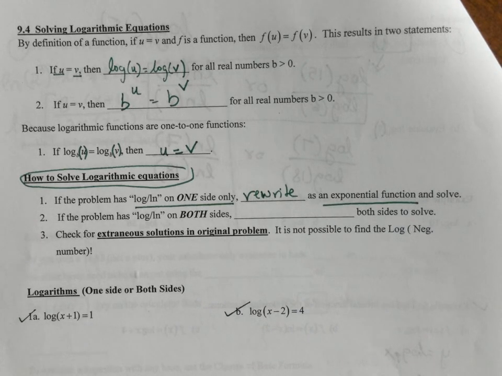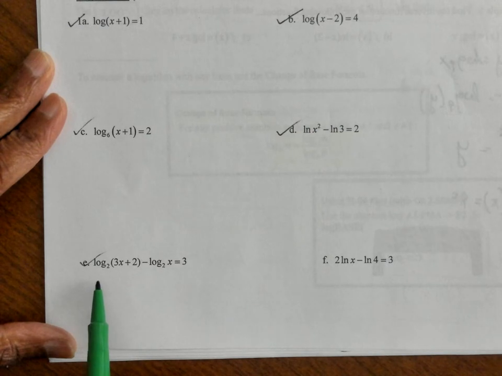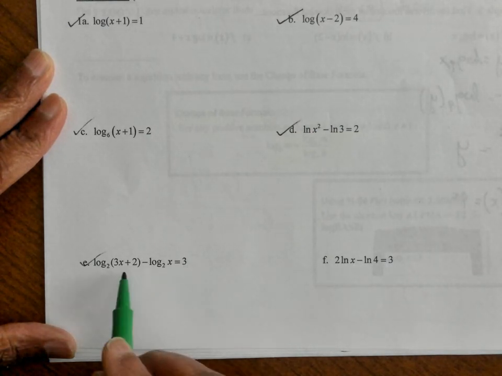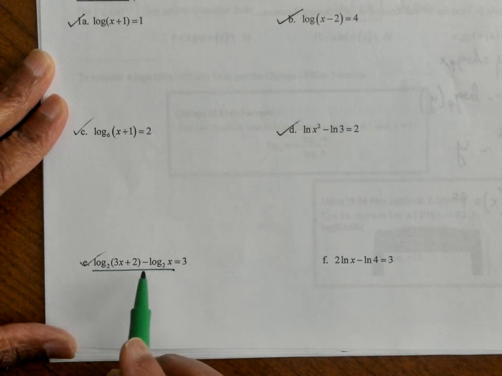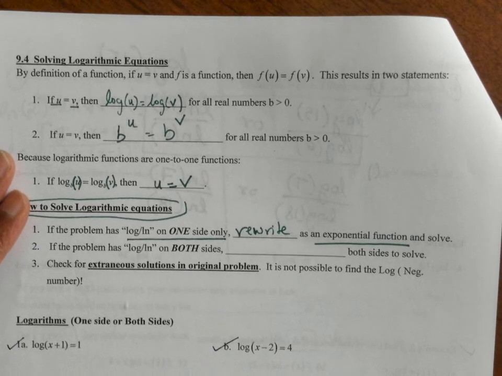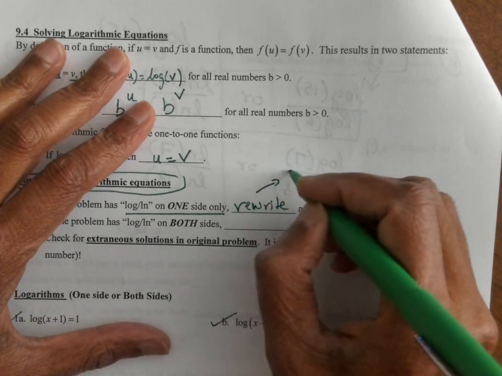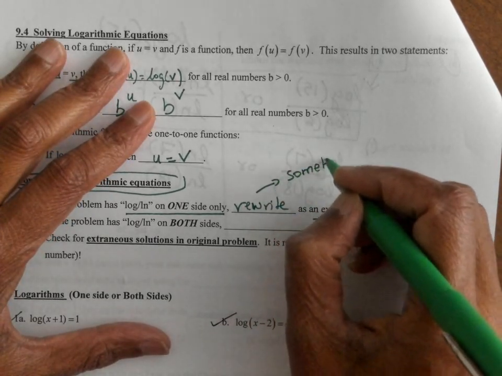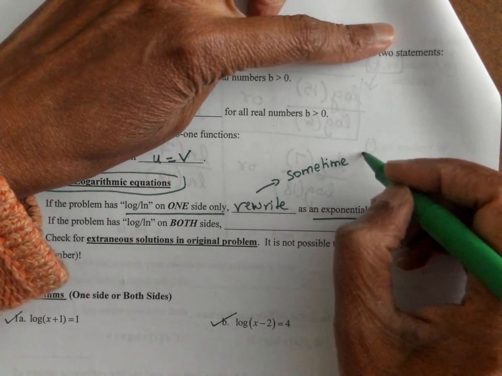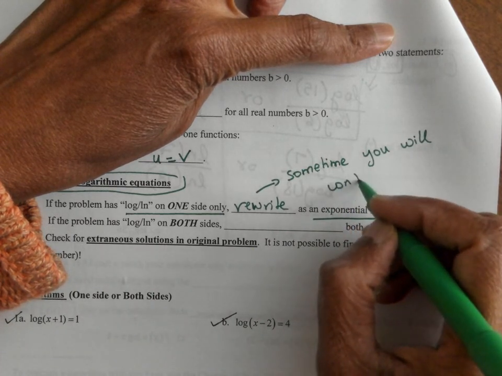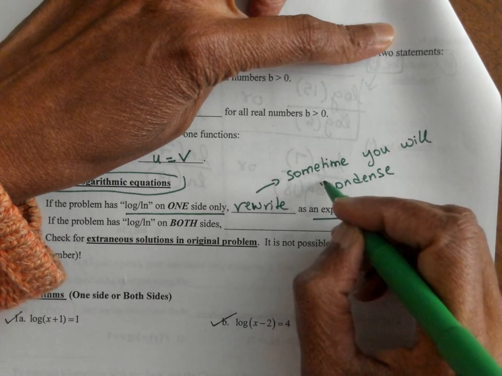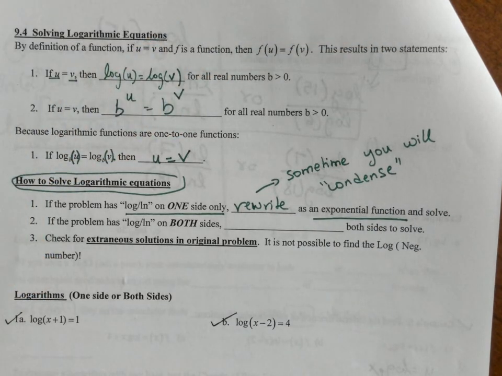But sometimes you will have log on only one side, but you might have multiple log terms. Like for example, e. There's log only on the left hand side. But what's happening here is there are two log functions, so you want to combine them. So sometimes before you rewrite it, you will condense. I'm just going to write this down so it will help you to remember. Sometimes you will condense. Condense always means into one log term on the same side.